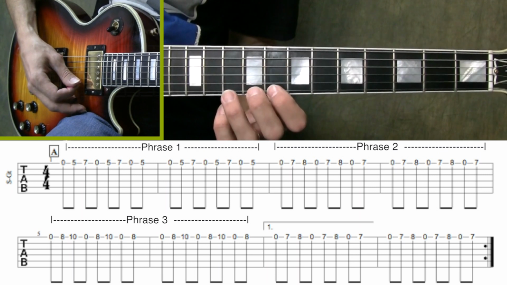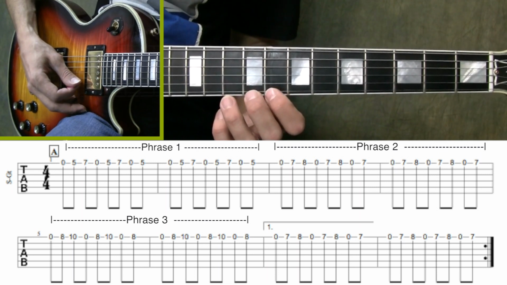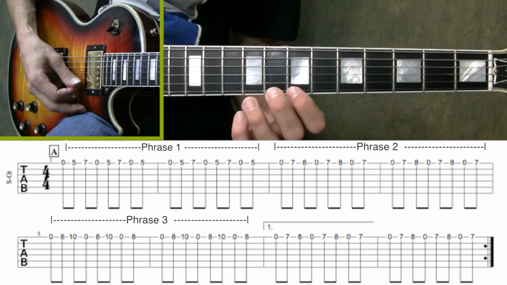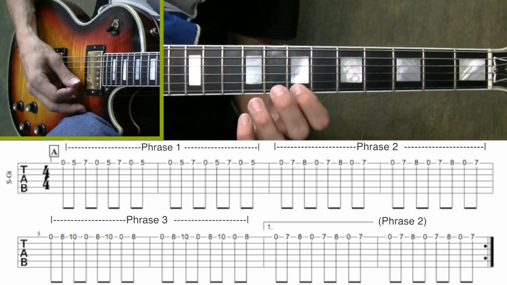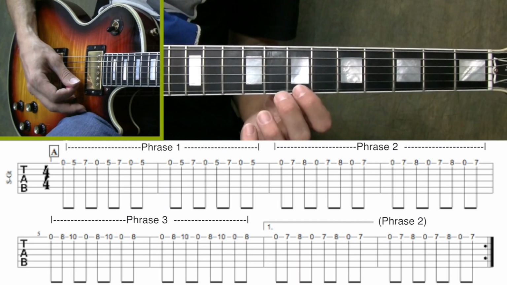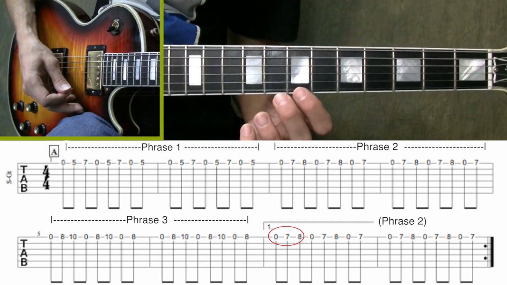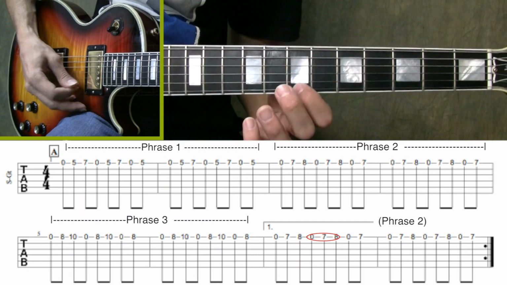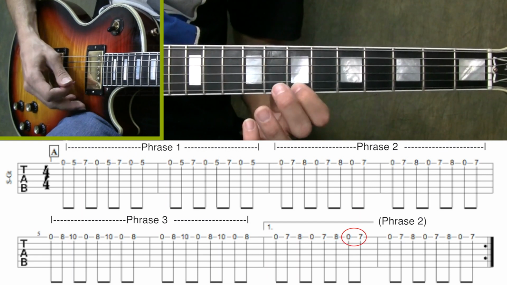All right, great. Now, as we get into the next phrase, you'll notice that it's exactly the same as phrase 2. We've got another pass of phrase 2 here as we go back to the 7th position and play 0, 7, 8, 0, 7, 8, 0, 7.